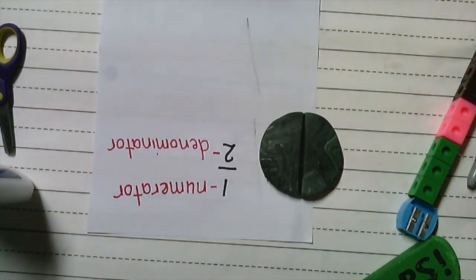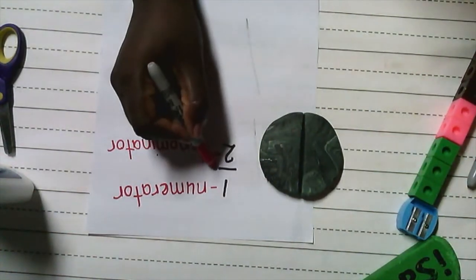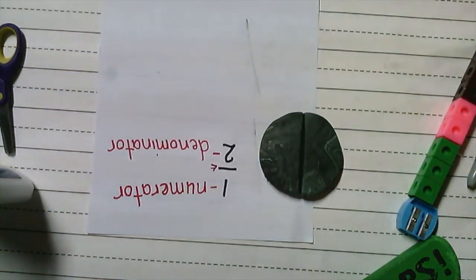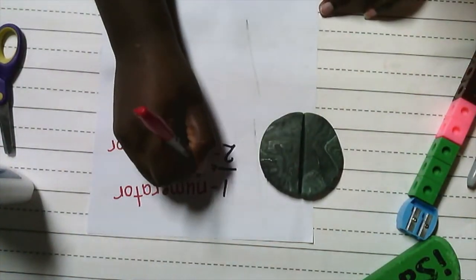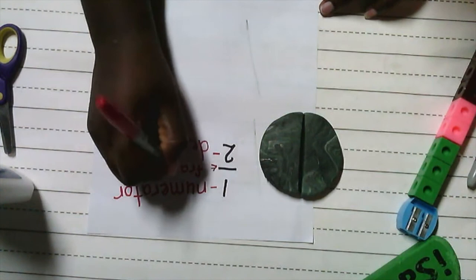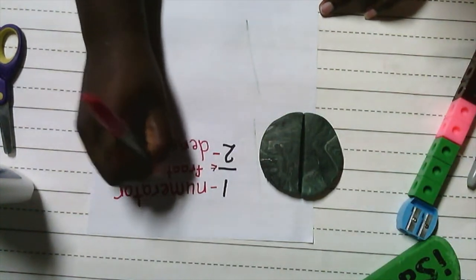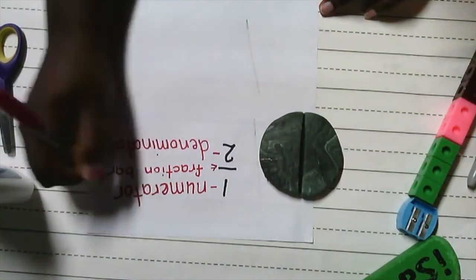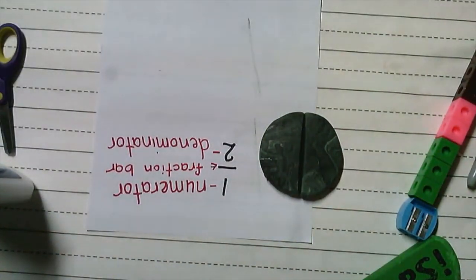But there's also another part. What about this? Miss Farrington, that's the line. Yes, it's the line. But that line also has a special name. This line is called the fraction bar. It's called the fraction bar.